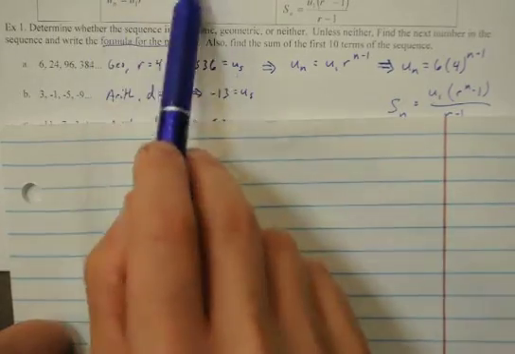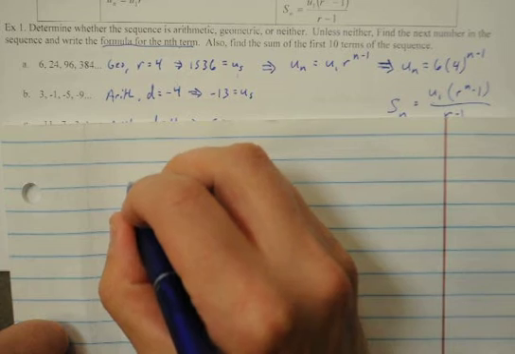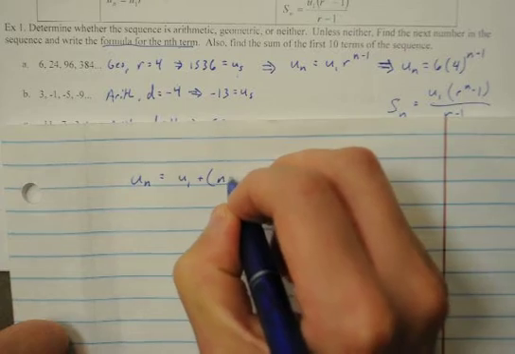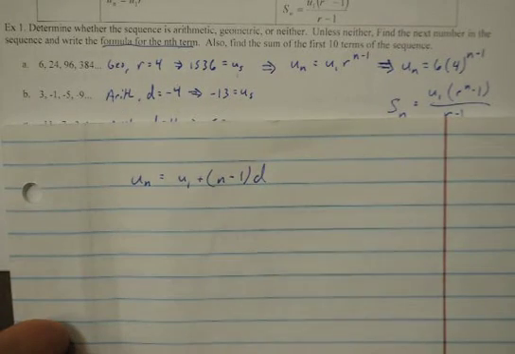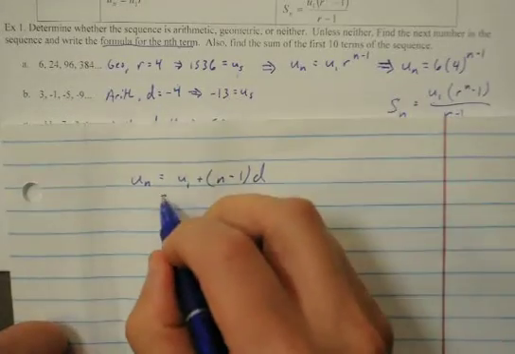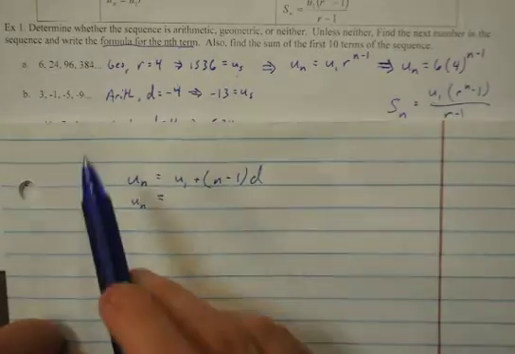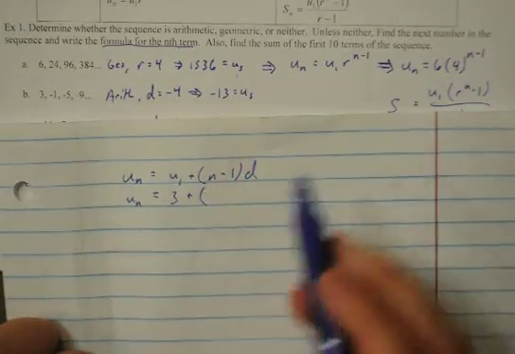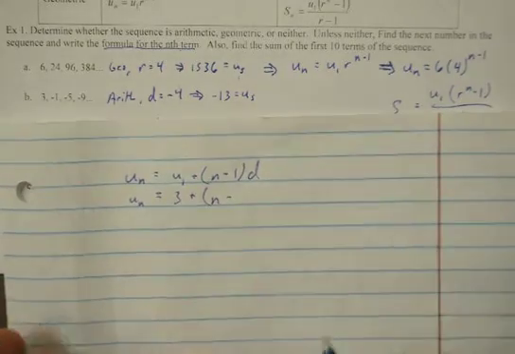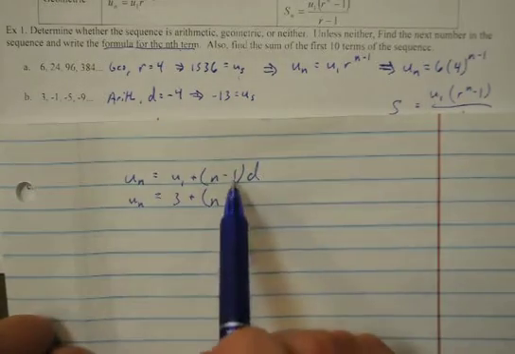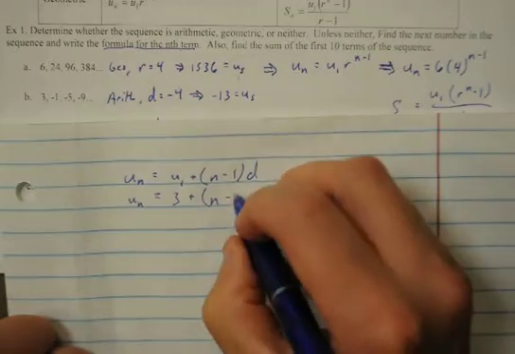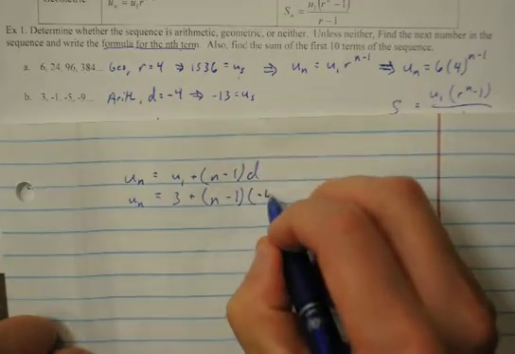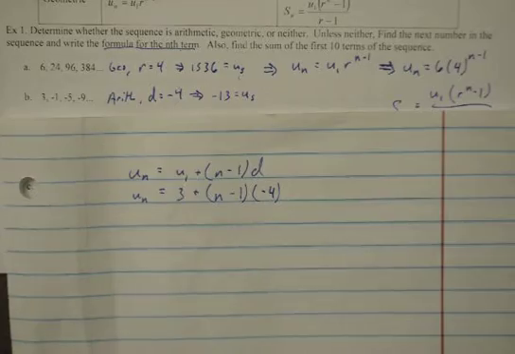So here's the nth term of an arithmetic sequence. We can write that down. Alright, there it is. So for the nth term in this sequence, we start with the first term, which is 3. And then you plug in n. Well, we want n just to be n. Then you plug in 1, and the common difference was -4. So there it is. This is the nth term.